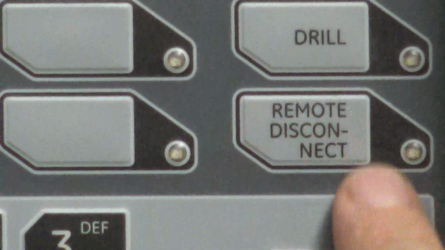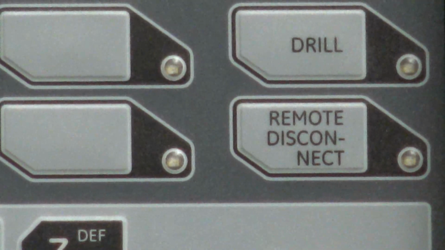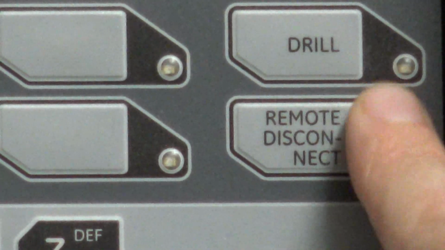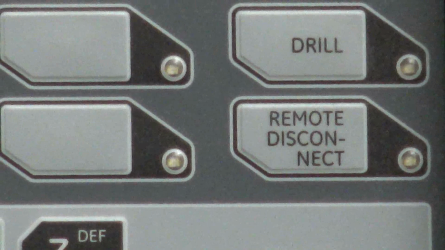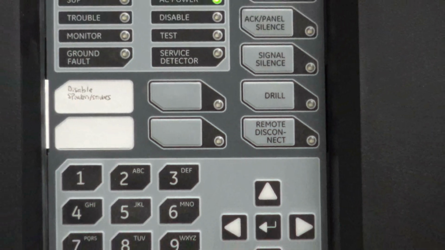Don't worry about the remote disconnect. That's for if you have printers and stuff like that. You do not have that. Okay. This is the one feature you don't use. That is about it on that.